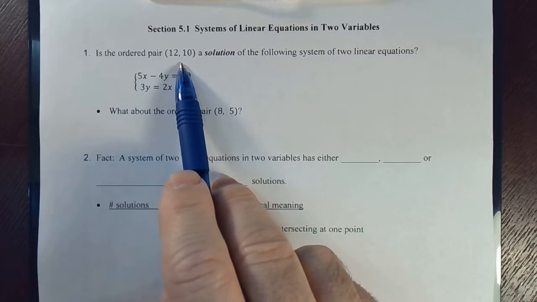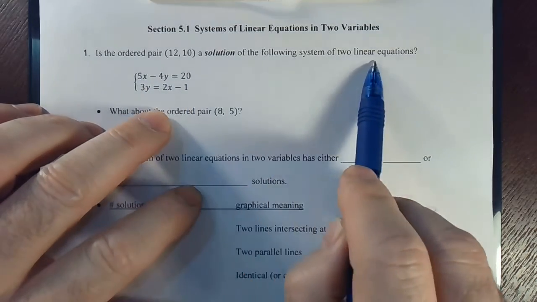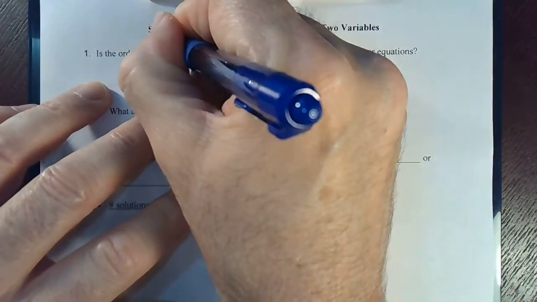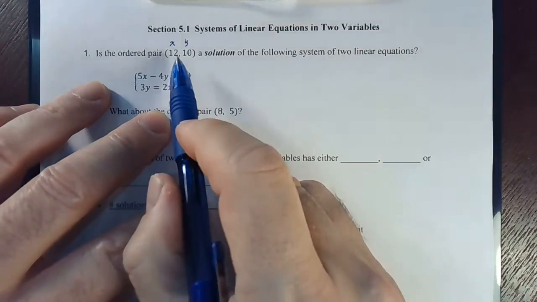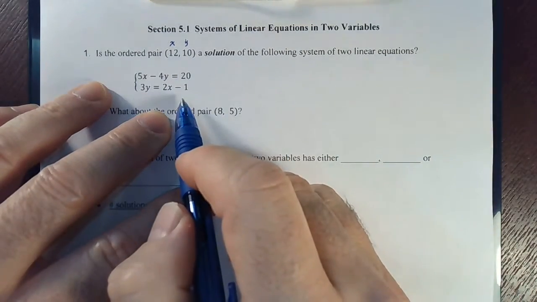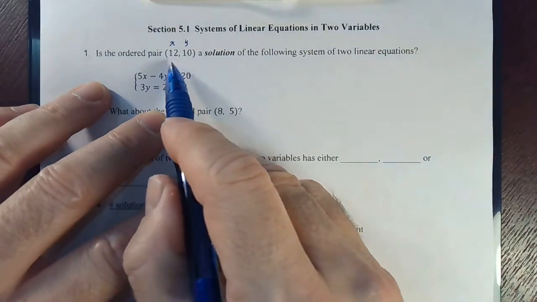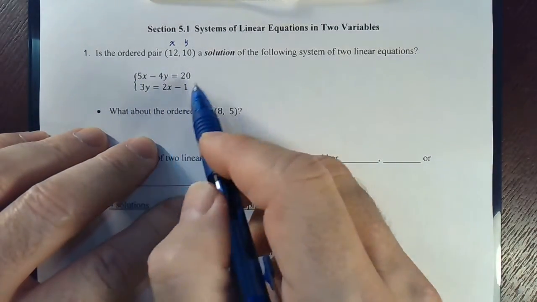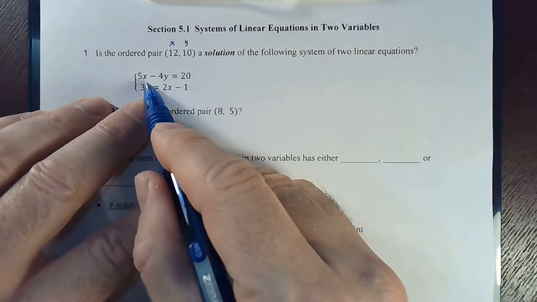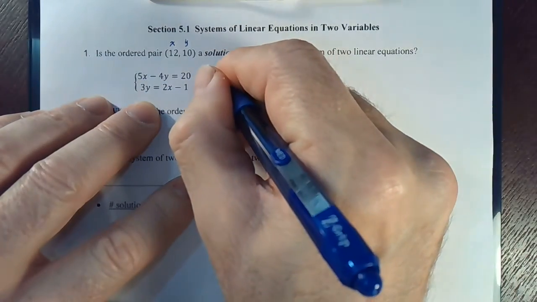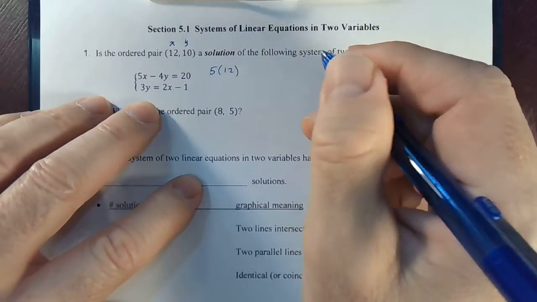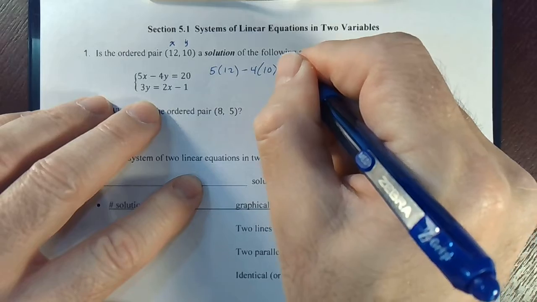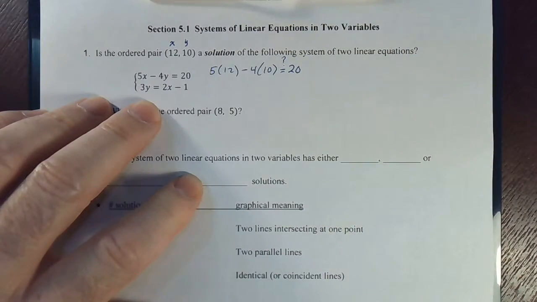Is the ordered pair (12, 10) a solution to the following system of two linear equations? Now this is an ordered pair, so that means x is 12 and y is 10. So in order to be a solution, this ordered pair has to satisfy both of these equations. So let's see, we've got 5. Is it true that 5 times 12 minus 4 times 10 is equal to 20? I'll put a question mark there.